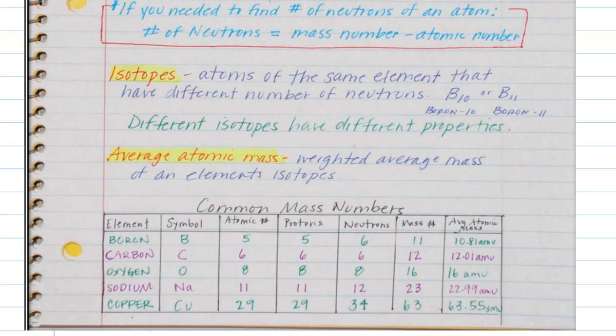We already talked about ions, that ions were atoms of an element that had a different number of electrons. Well, now we're going to talk about isotopes. Isotopes are atoms of an element that have a different number of neutrons. And because they have a different number of neutrons, they're going to have a different mass number.